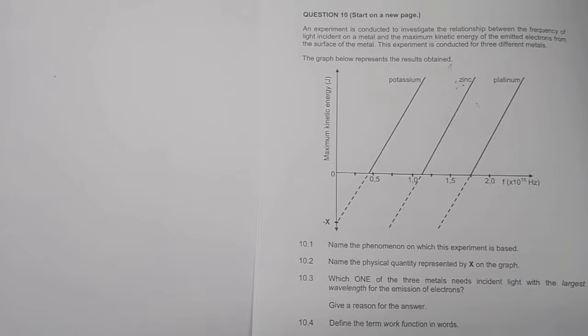So we're looking at question 10 on the photoelectric effect. I hope that you'll be able to understand and follow on.